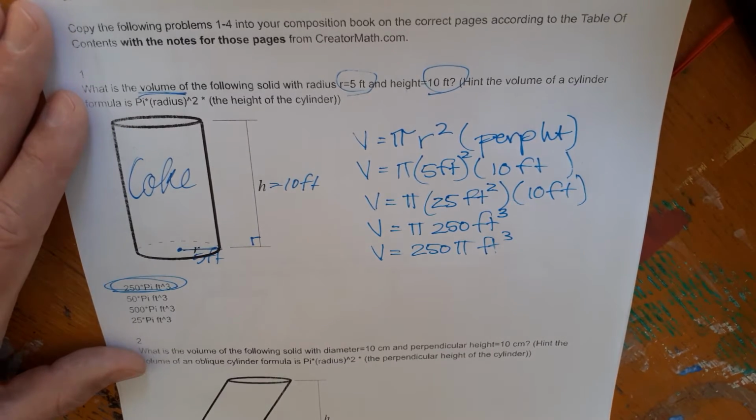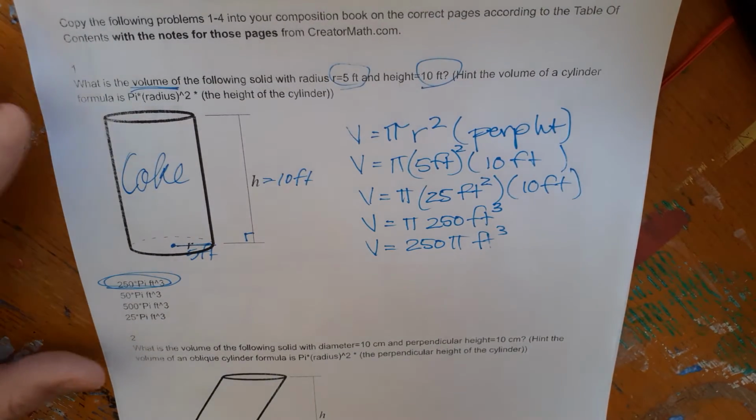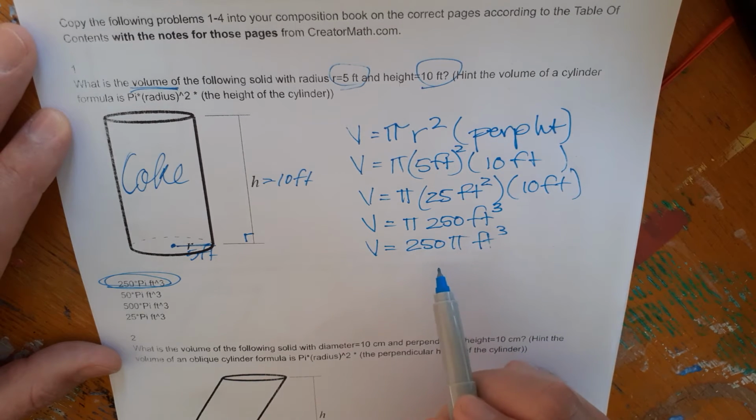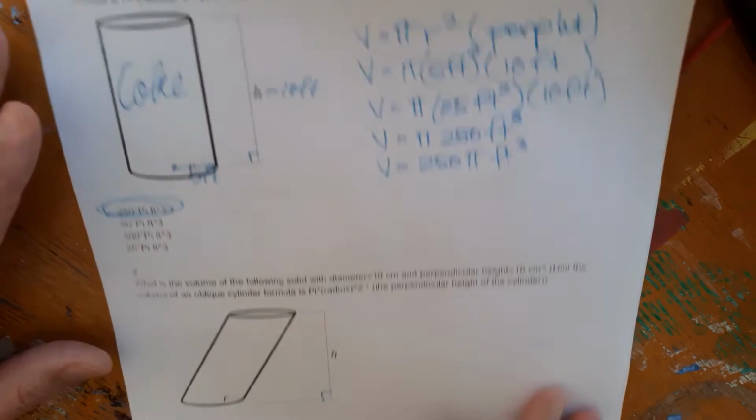That's the volume. And if you wanted to know what the actual was, you could take your calculator and do 250 times 3.14 and get sort of an approximate volume, but we want accurate, so we're leaving the pi in the final answer.